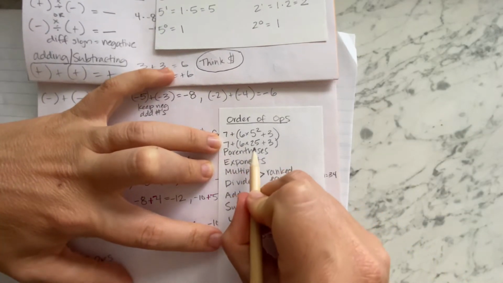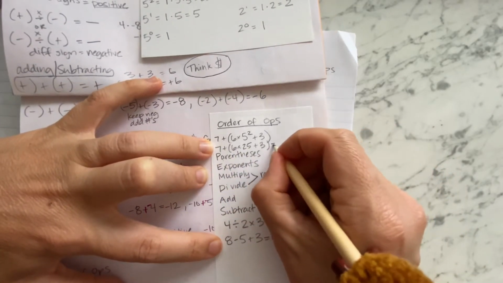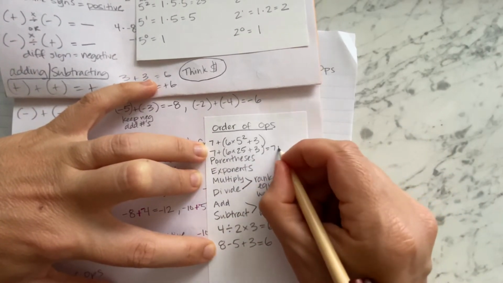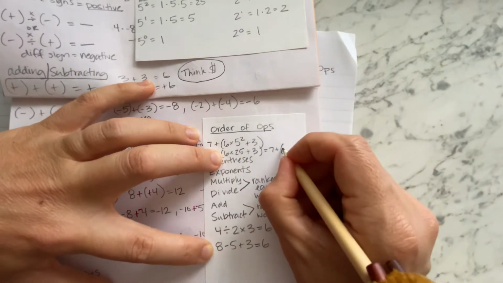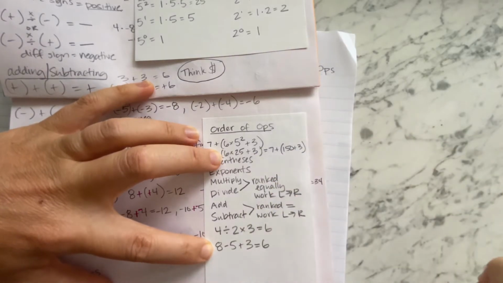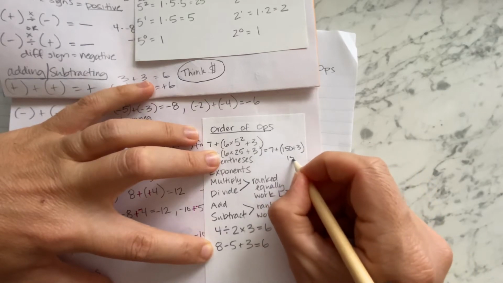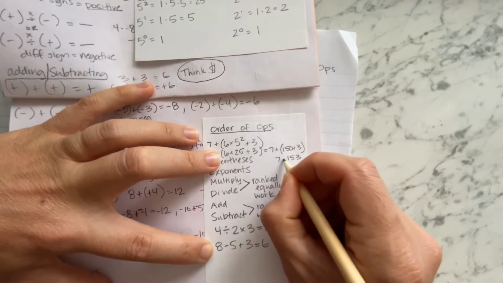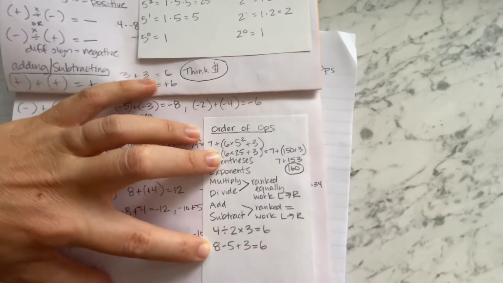The next thing I'm going to do is multiply. I'm going to multiply 6 times 25. So this is going to break down to 7 plus 6 times 25 is 150 plus 3. And then I add those two together, that's going to be 153. And then 7 plus 153 is 160.